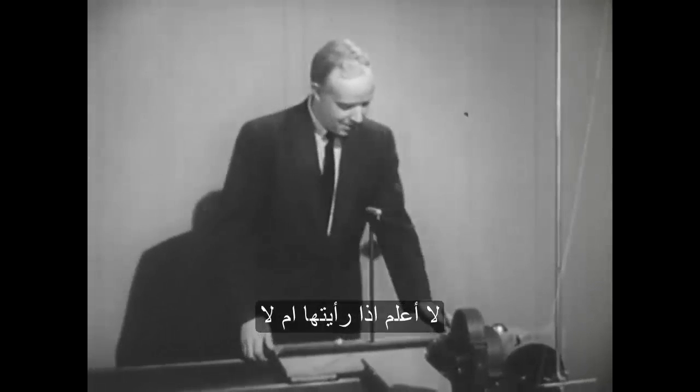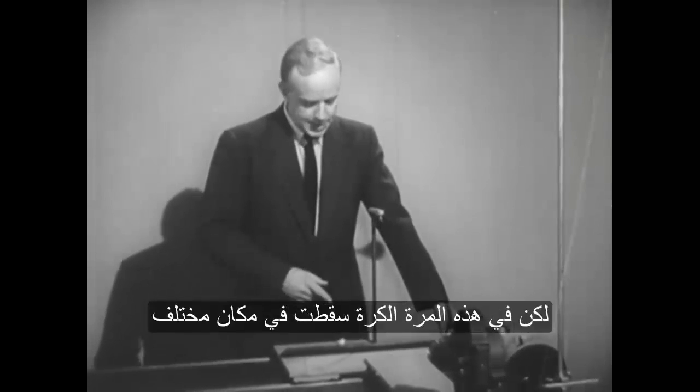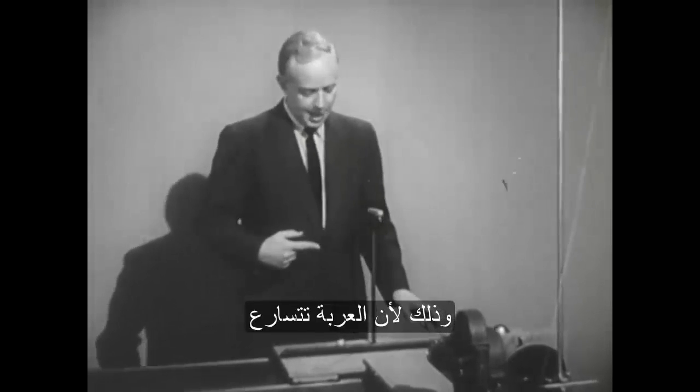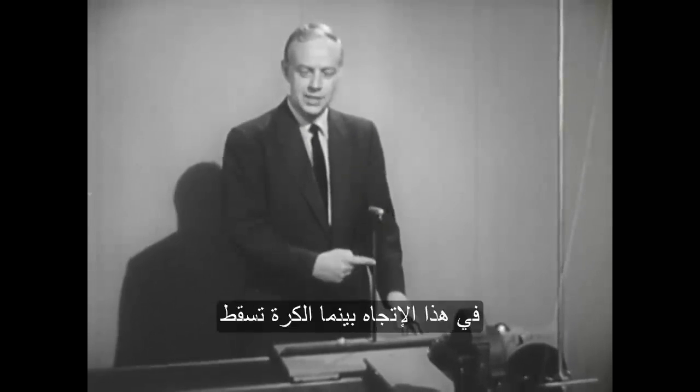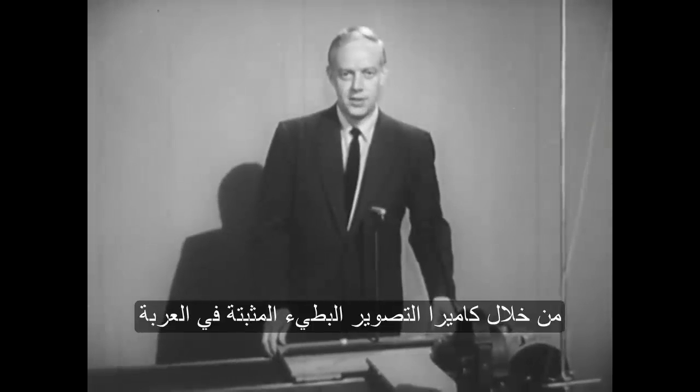I don't know whether you saw that or not, but the path of the ball was the same as it was before, only this time it landed in a different spot. This is because the car kept on accelerating in this direction as the ball was falling. Now I'm going to let you see it again with the slow motion camera fixed onto the cart.